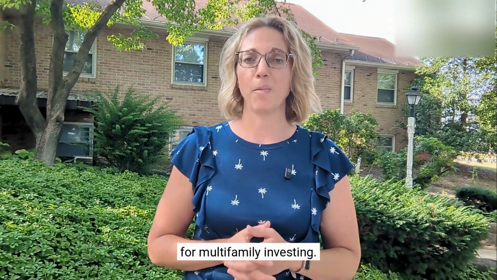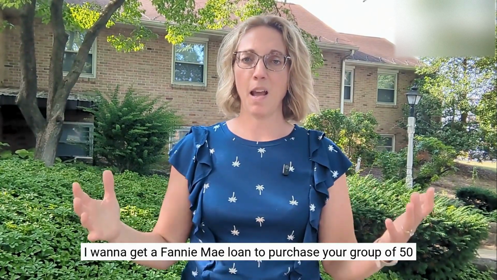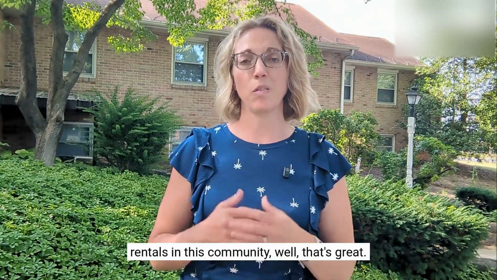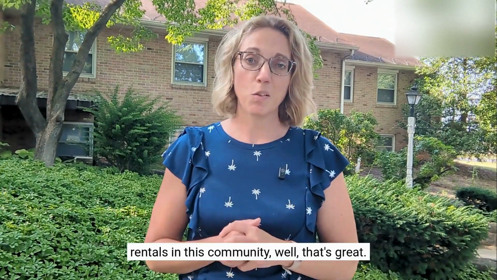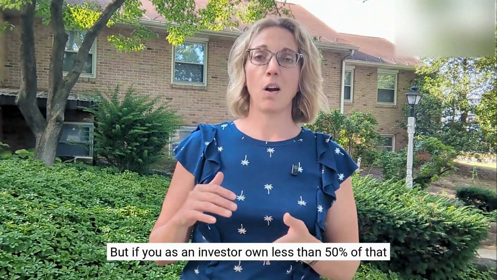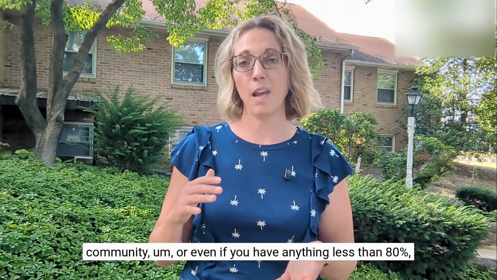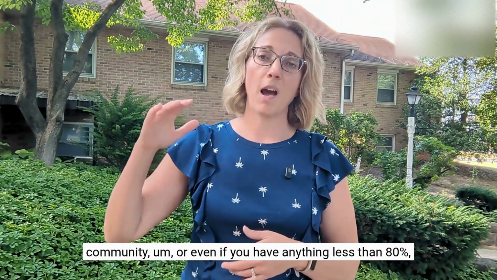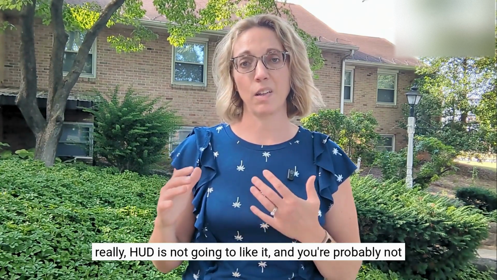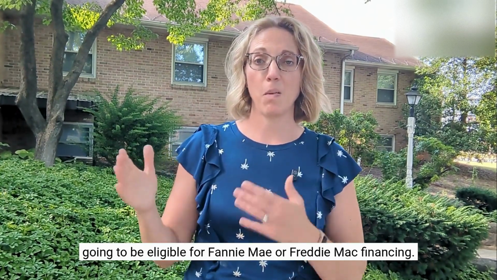So if you had a buyer who came along and said, hey, I want to get a Fannie Mae loan to purchase your group of 50 rentals in this community, well, that's great. But if you as an investor own less than 50% of that community, or even if you have anything less than 80%, really HUD is not going to like it, and you're probably not going to be eligible for Fannie Mae or Freddie Mac financing.